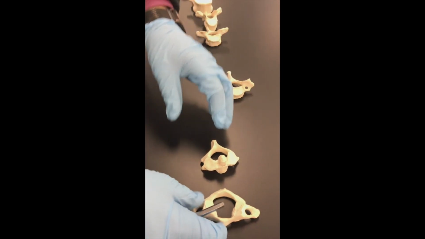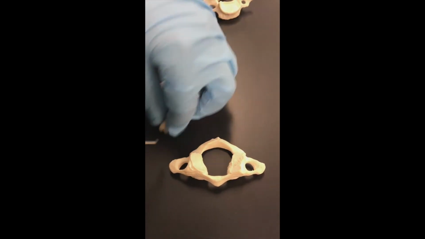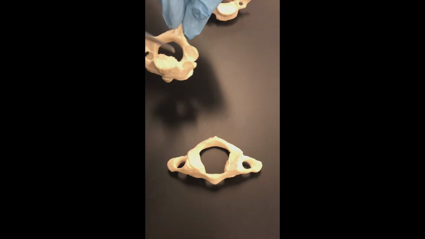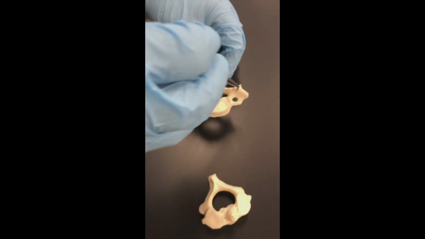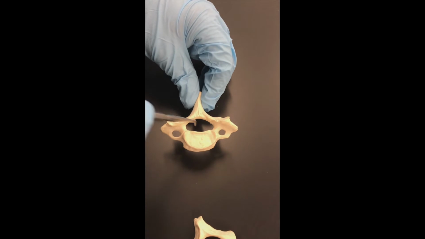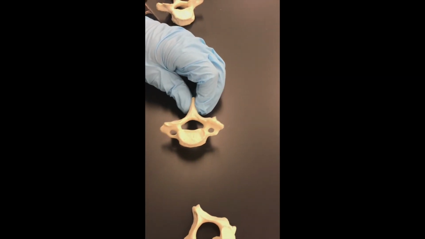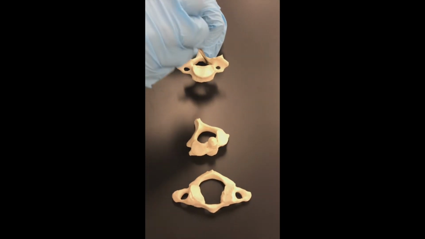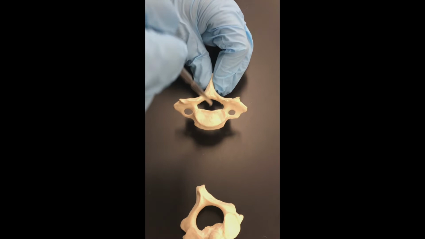You'll notice that all of these, atlas, axis, and the other cervical vertebrae from C3 down to C7, have 3 holes. So if you see 3 holes, you know you're in the cervical vertebra. The vertebral foramen makes up the vertebral canal. That's where the spinal cord enters.